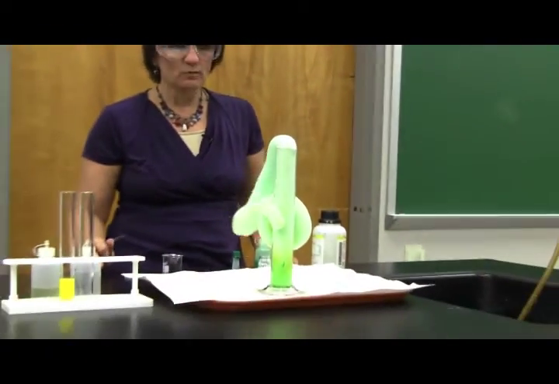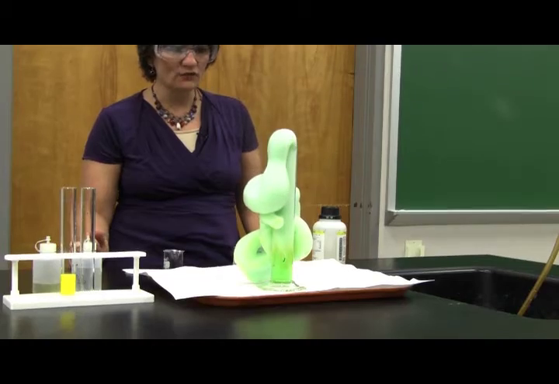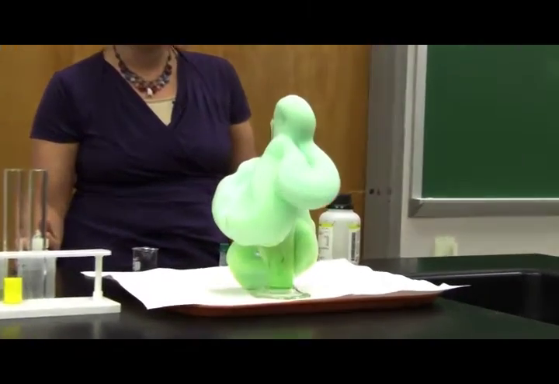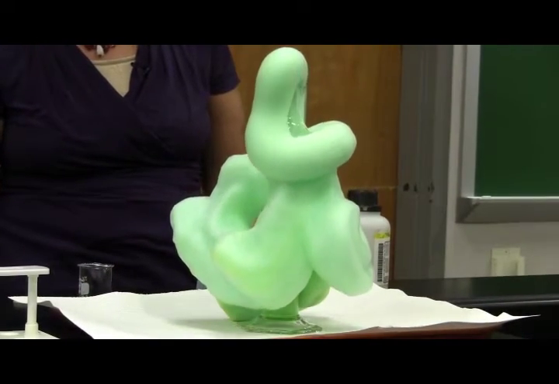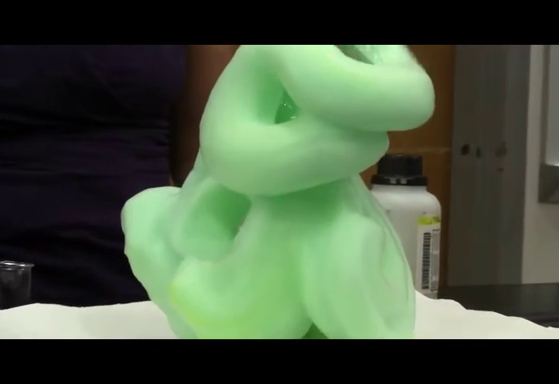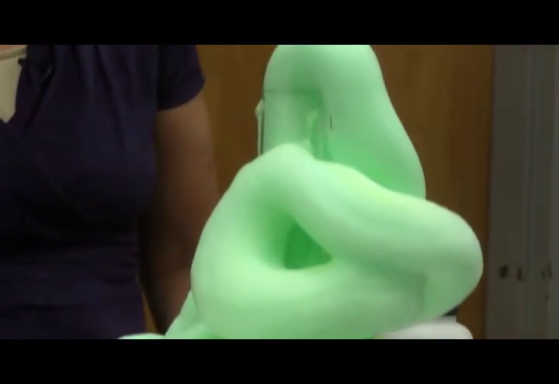Okay, so bubbles are forming, bubbles of oxygen gas are forming, and the soap is just capturing those bubbles. And when the circus comes to town, I take care of the teeth of all the elephants.